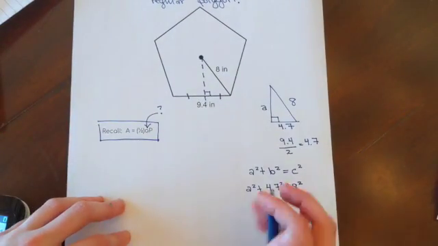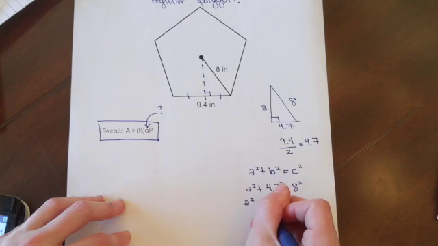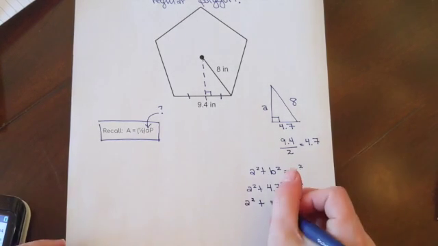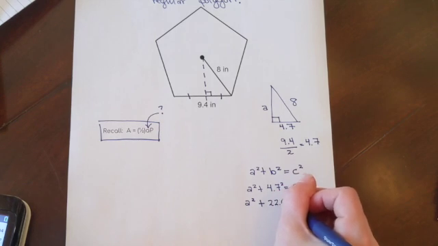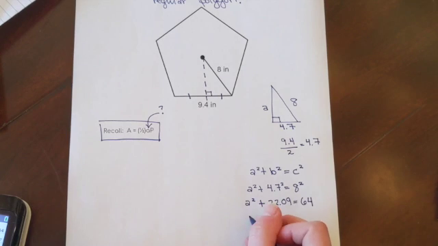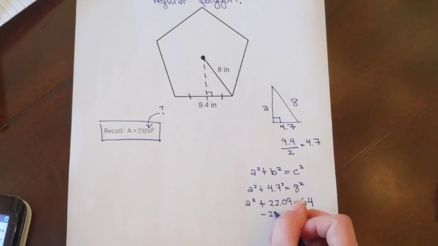Now let's just simplify that. So now we have a squared plus, and then when we square 4.7, we get 22.09 is equal to 64 because 8 squared is equal to 64.